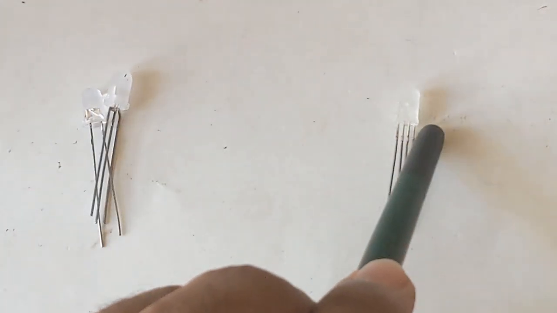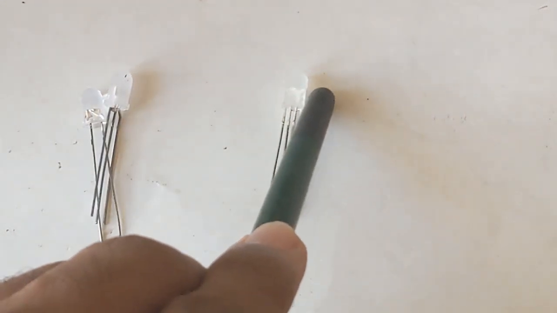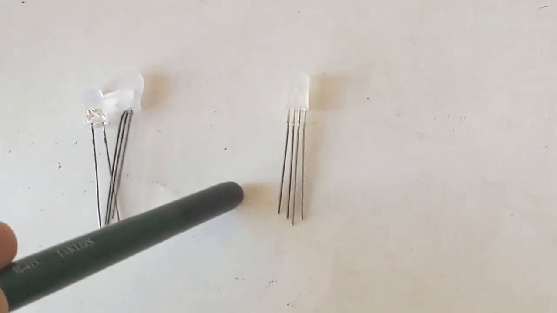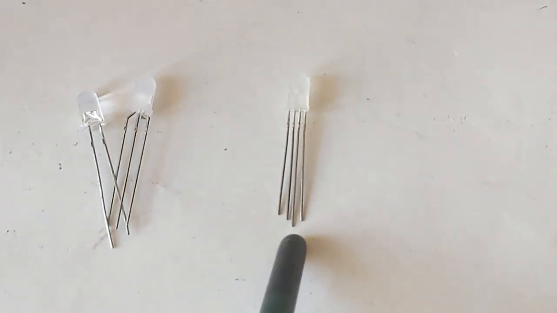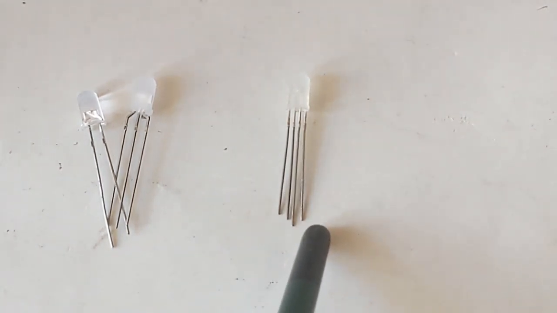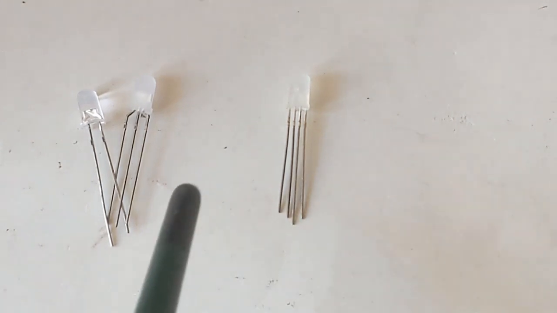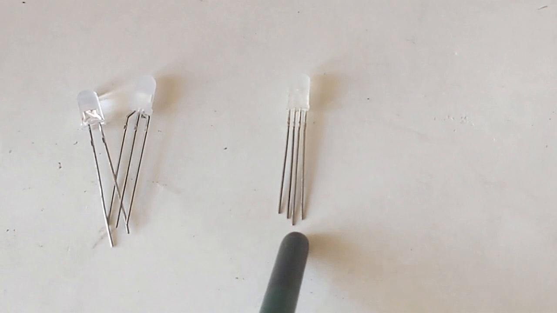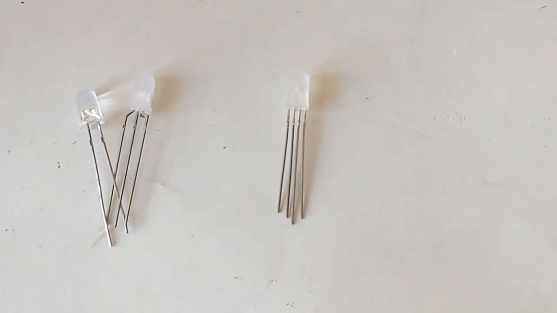Then we have the third type, which is a tricolor LED. This is capable of emitting 3 colors. In this also we get 2 configurations. One is a common cathode and one is a common anode. In common cathode, the longest lead is the common cathode and the other 3 are anodes. In a common anode configuration, the longest one is the common anode and the other 3 are cathodes.